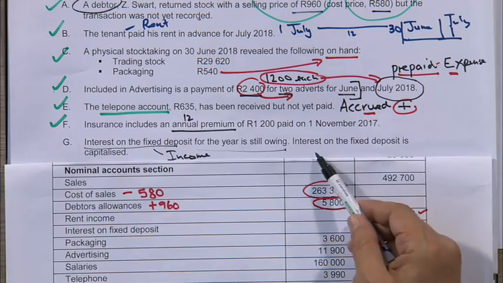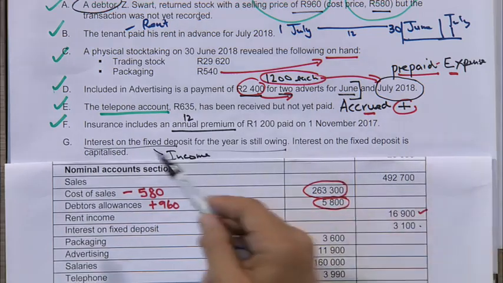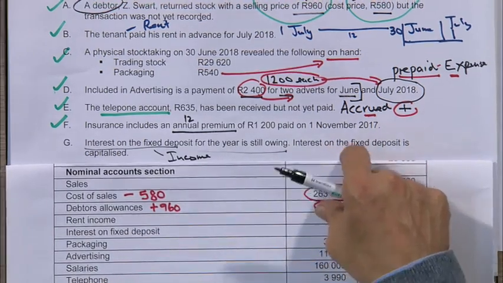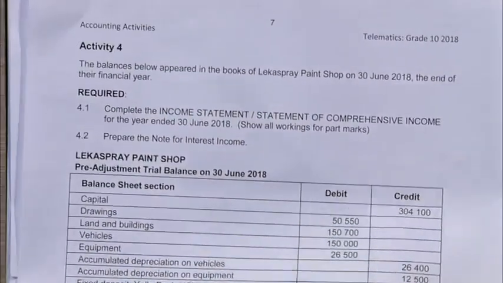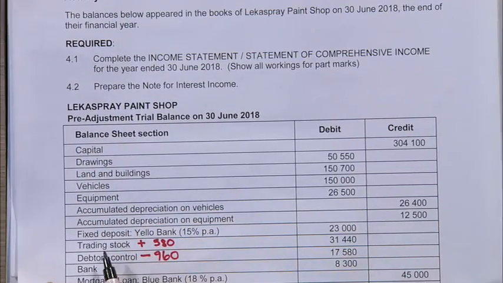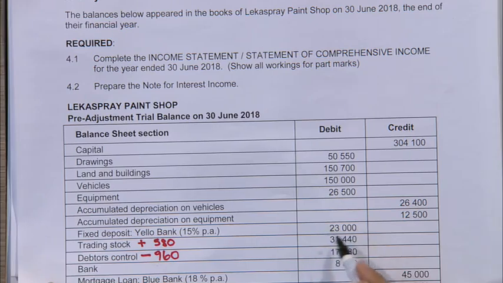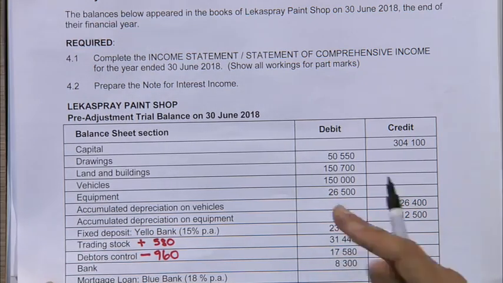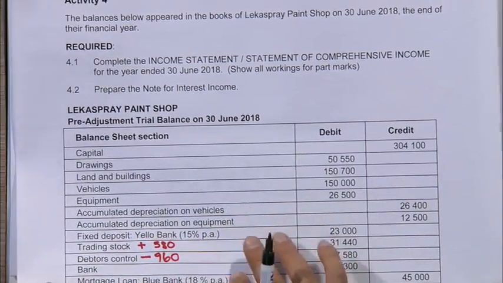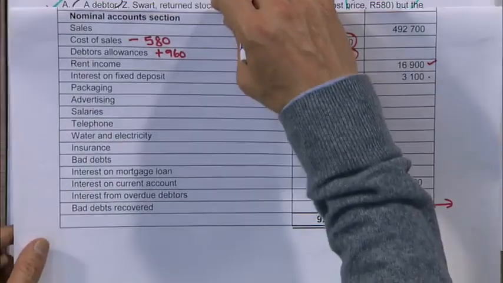And it says interest on the fixed deposit is capitalized, which means the interest that you receive gets added to your fixed deposit. So whatever interest we earn gets added to that total, which means now we will be earning interest on interest, which is like compound interest. But the calculation will just be a simple interest calculation.